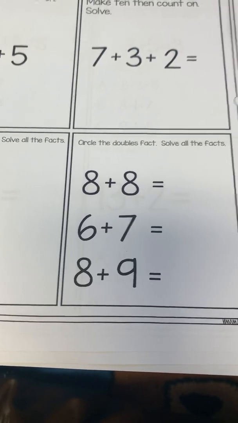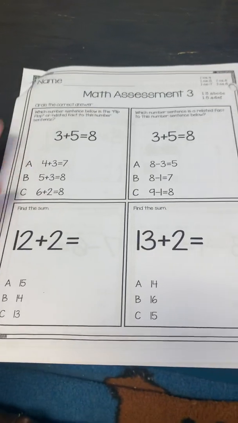And once you are done with these problems, my friends, you are finished. There's nothing else on the back of this page. Is that not so exciting? Woohoo! I bet you did great.